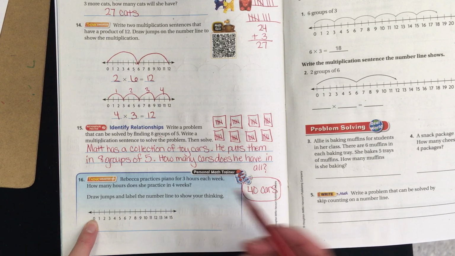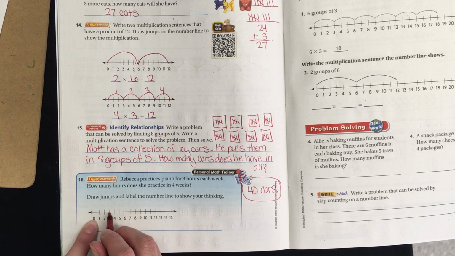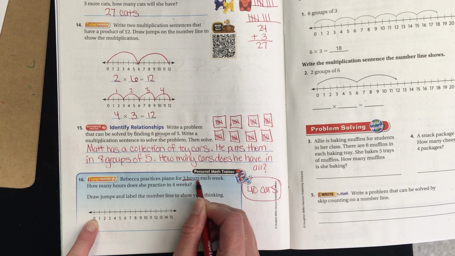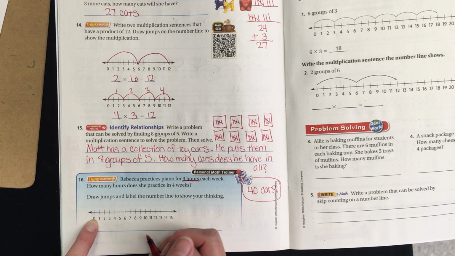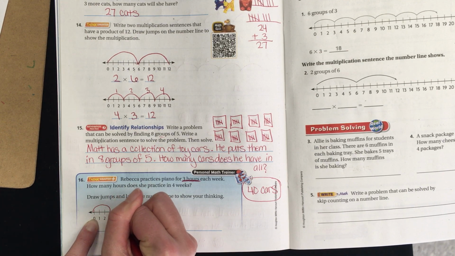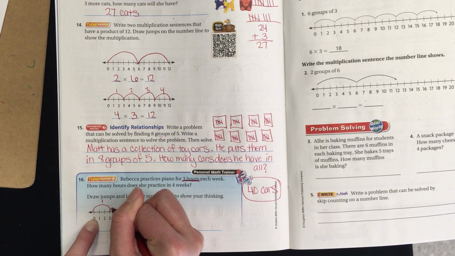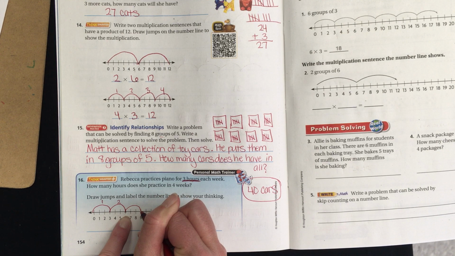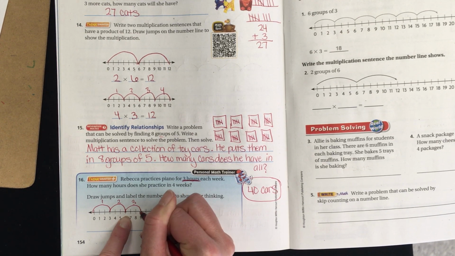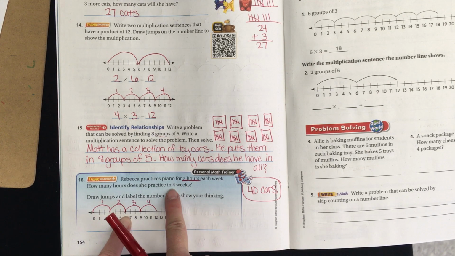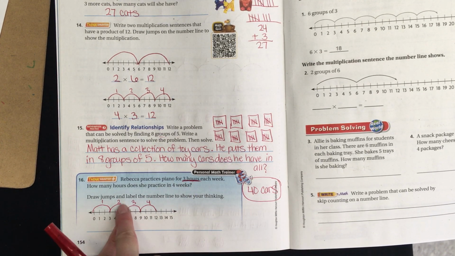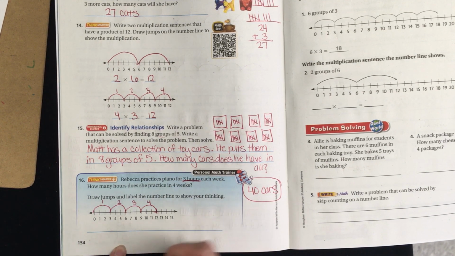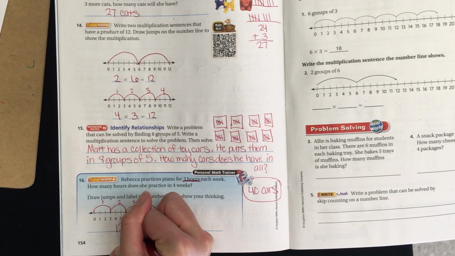So I am going to use this number line and I'm going to jump by 3 because 3 hours in each week to find out the answer. So if I jump by 3, that's 1 jump, 2 jumps, 1, 2, 3. 1, 2, 3. So 4 jumps, 4 weeks, 3 hours in each week. So what is our answer? 12. 12 hours.